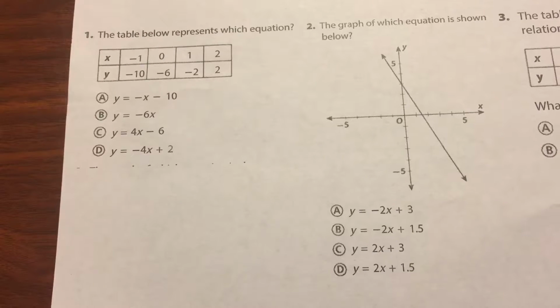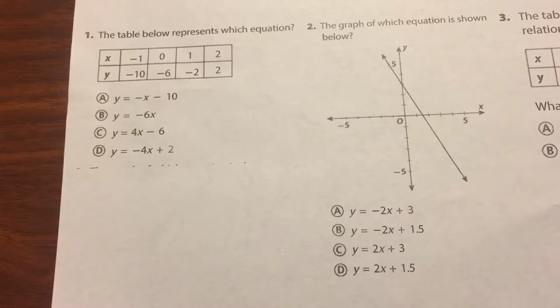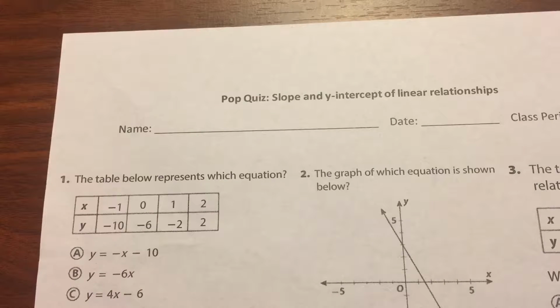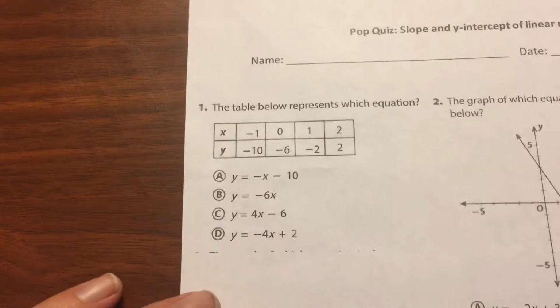All right, today I had the opportunity to teach 8th grade middle school math, and there was a handout that we had. It's a pop quiz on slope and y-intercept of linear relationships, and we're going to take a look and run through these problems here.